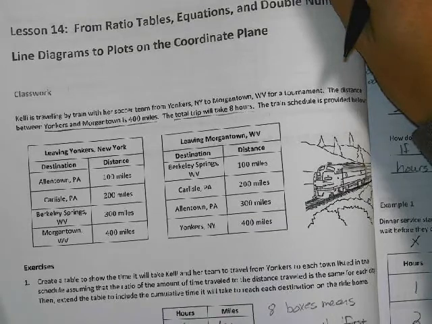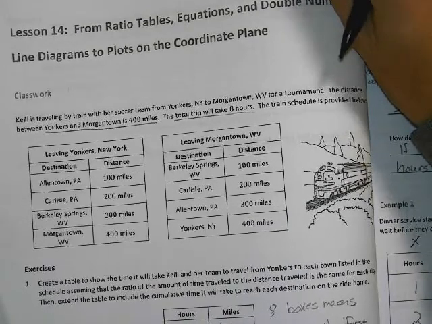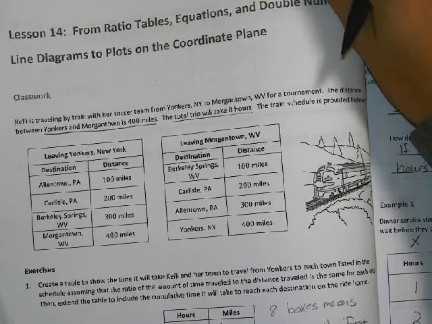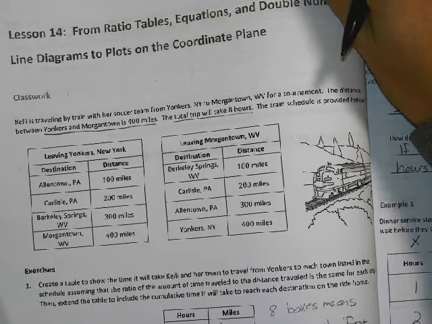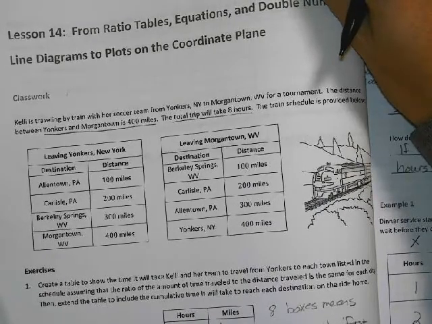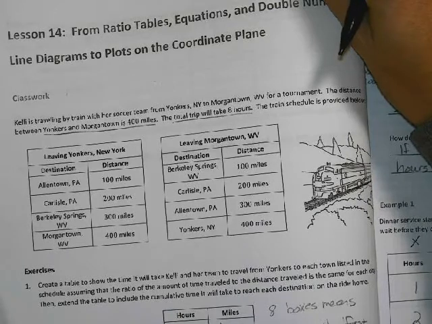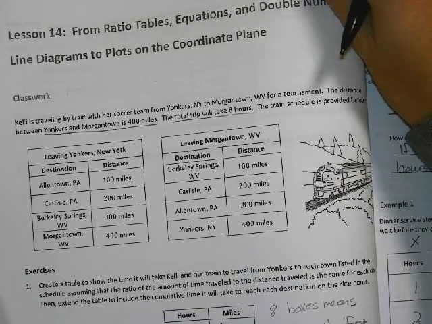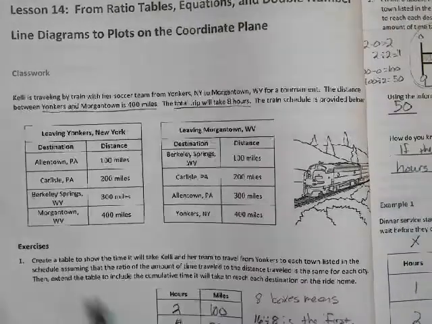They have a place that they're going, and Kelly is traveling by train with her soccer team from Yonkers, New York to Morgantown, West Virginia for a tournament. The distance between Yonkers and Morgantown is 400 miles. The total trip will take 8 hours. The train schedule is provided below. Our ratio is right here.